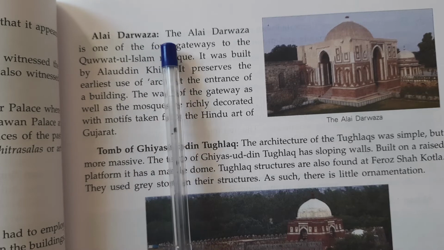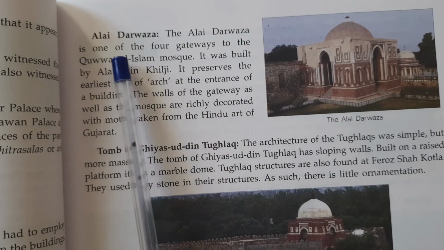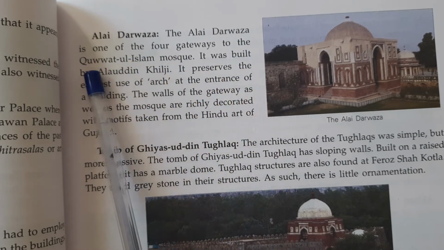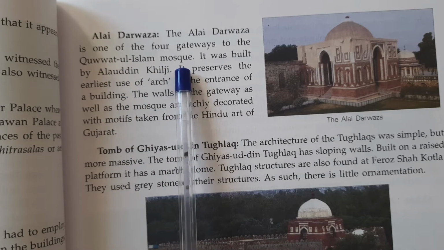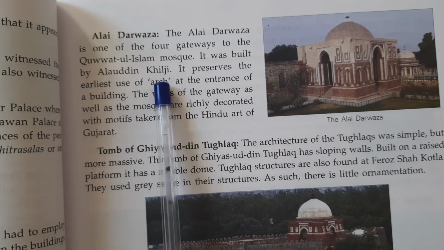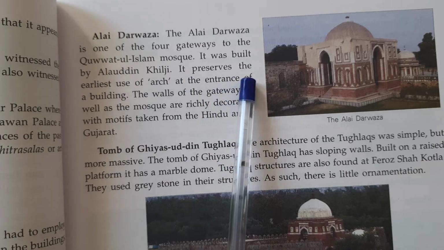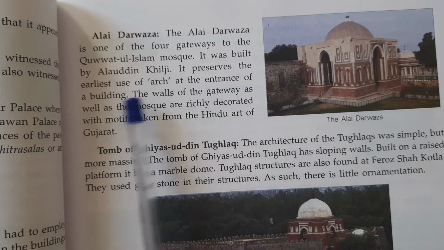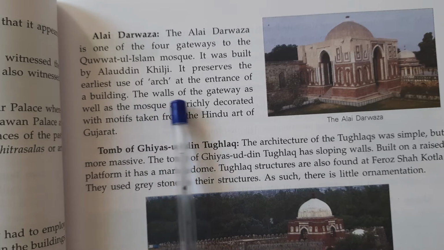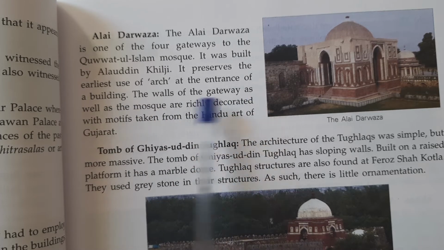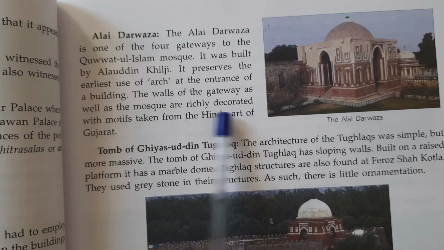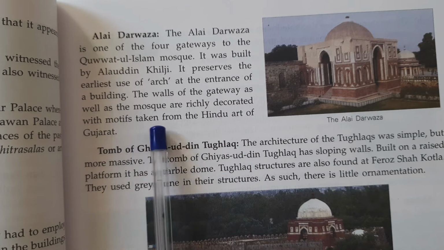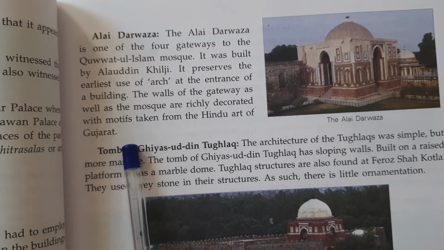Alai Darwaza. The Alai Darwaza is one of the 4 gateways to the Quwat ul-Islam Mosque. It was built by Alauddin Khilji. It preserves the earliest use of arc at the entrance of a building. The walls of the gateway as well as the mosque are richly decorated with motifs taken from the Hindu art of Gujarat.